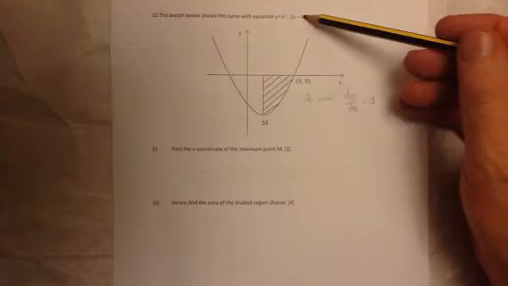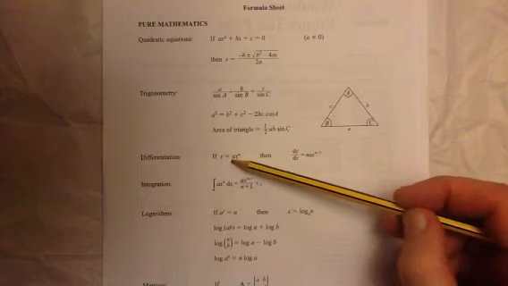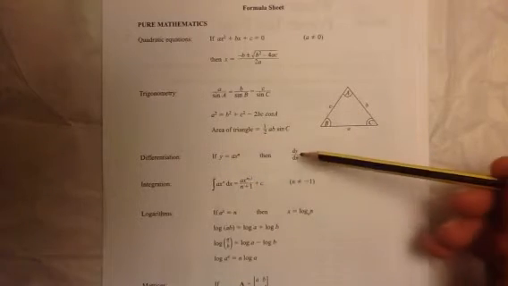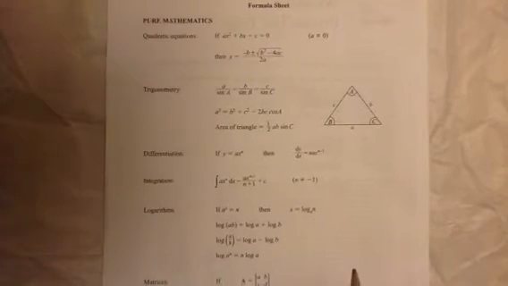So to use this, we're going to have to differentiate the equation for y. So, just reminding you, our rule for differentiation is if y is equal to a times the power of x, then dy dx is you multiply by the power of x and make the power of x one less.